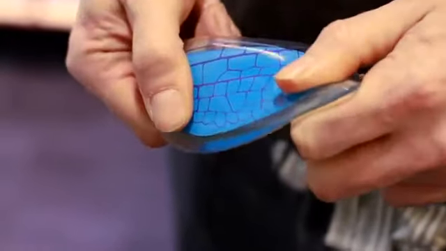Ultimately, what we're hoping is that these nanotechnologies are enablers for completely new device form factors. If you think about maybe flexible devices, bendable devices, and ultimately maybe even stretchable devices.